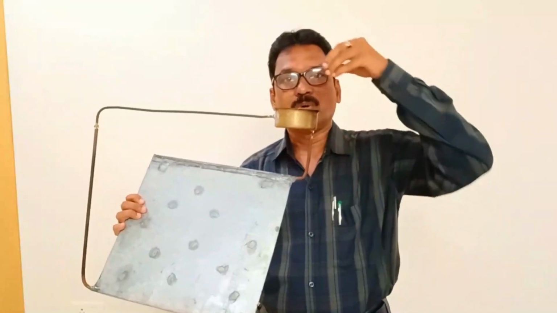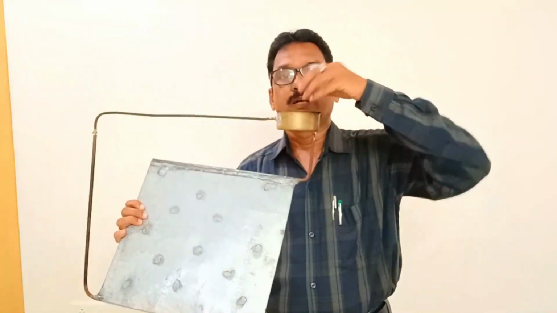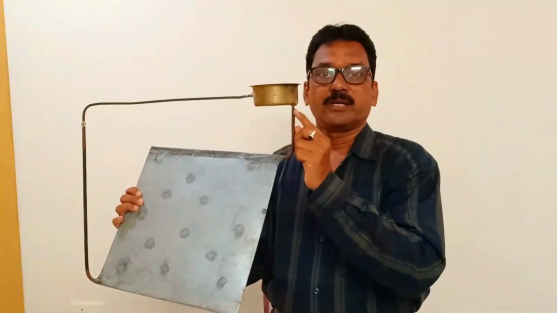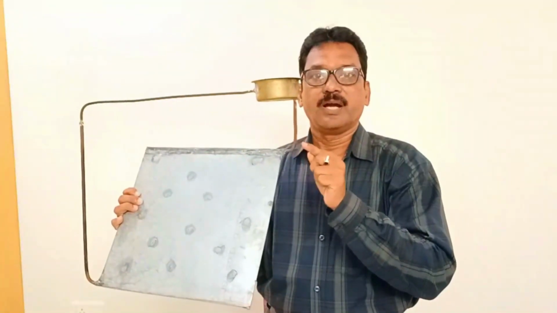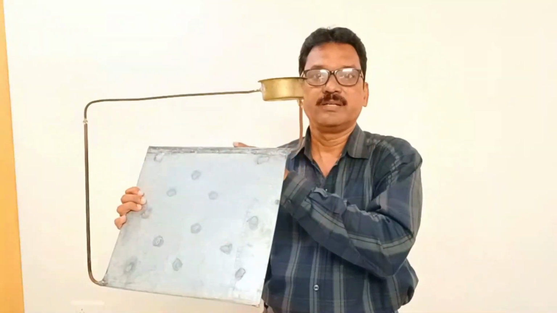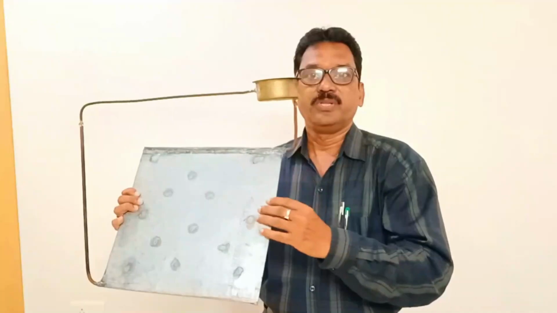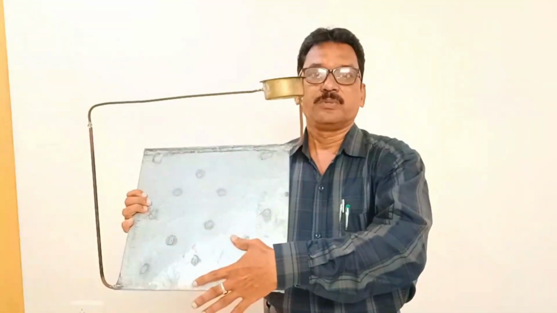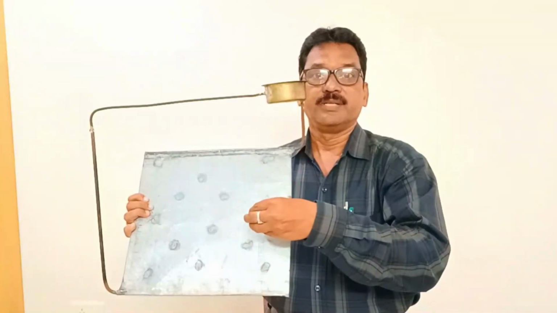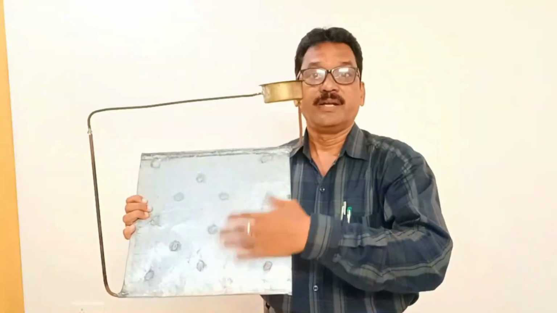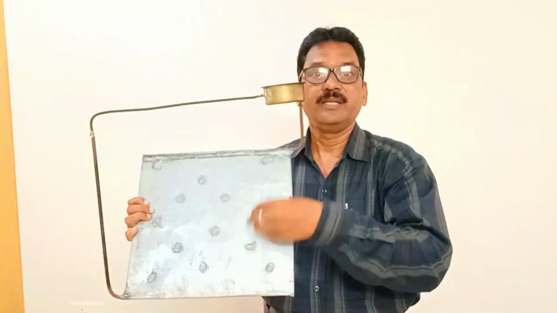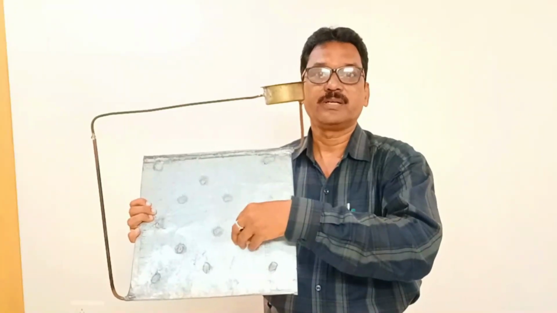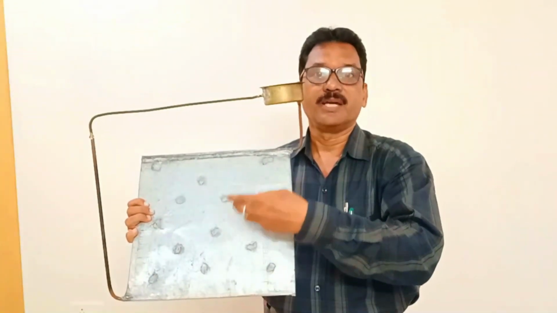Now when we put water in here, the cold water comes down and flows through this common header, and in between these two plates it flows through all the tubes. When the radiation is absorbed by this absorber and converted into heat, that heat is given to the water and the water's temperature rises.